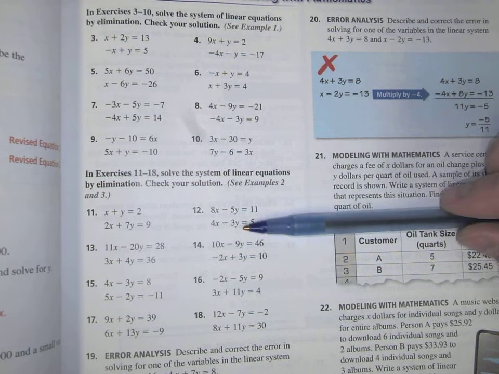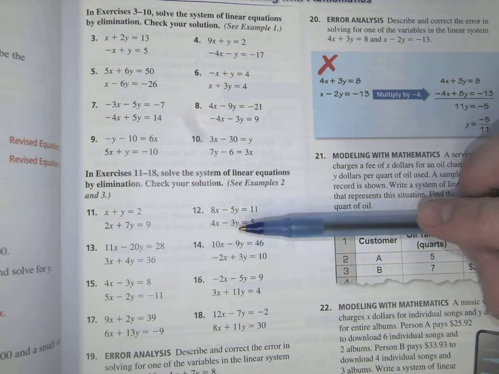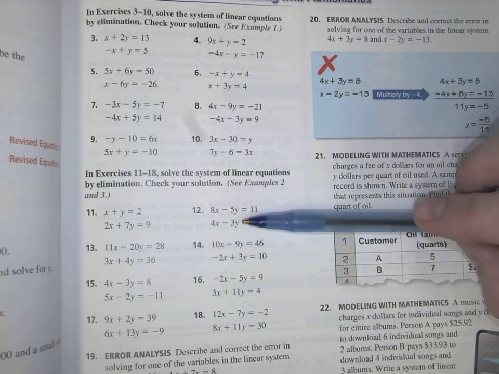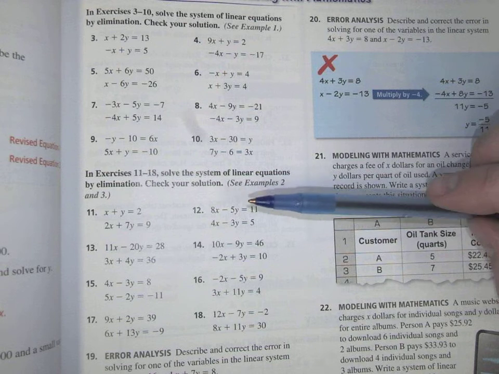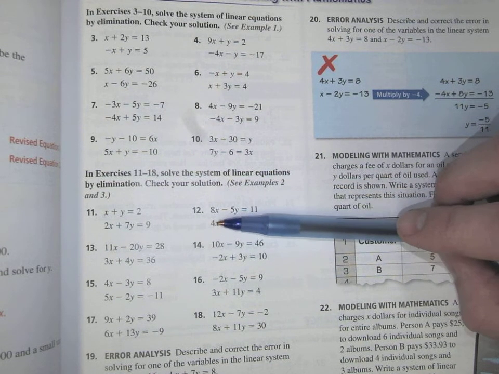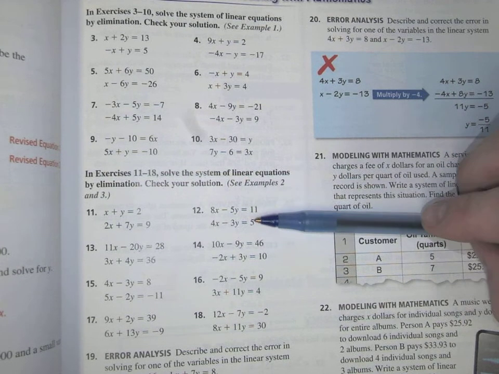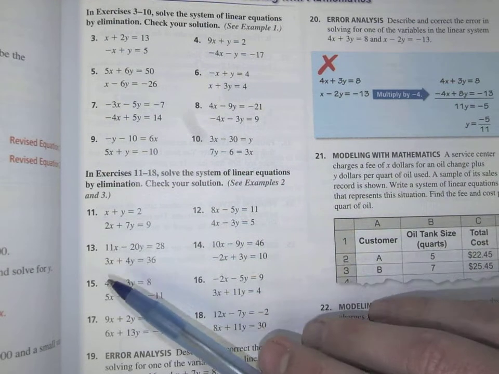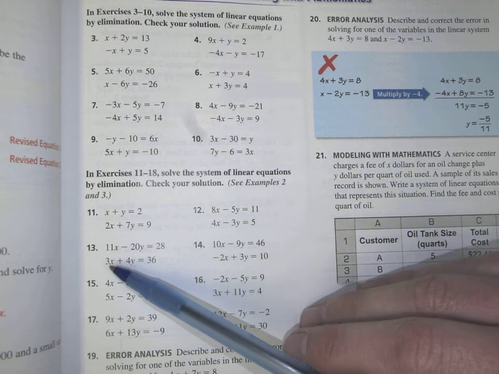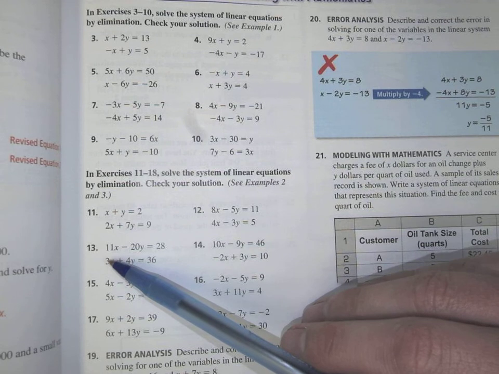So if you look at these, for example, I can't multiply this by something and get positive 5. It would have to be a fraction, because 3 doesn't go into 5. In other words, it's really hard for me to get the y's to eliminate in this case. Instead, what I would do is multiply by negative 2 so I could get this to be a negative 8x. So in number 12, I would multiply the bottom equation by negative 2. In 13, it's difficult. You couldn't use a whole number. There's no whole number that you can multiply by 3 to get a negative 11 that will cancel here. So that's kind of a problem.